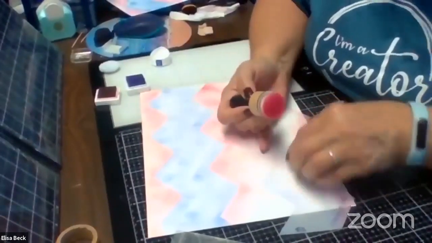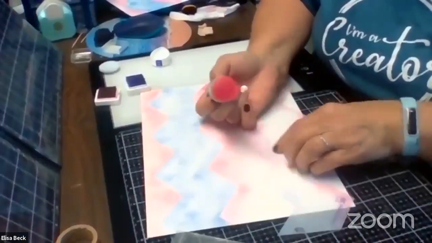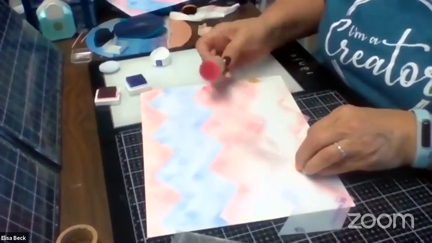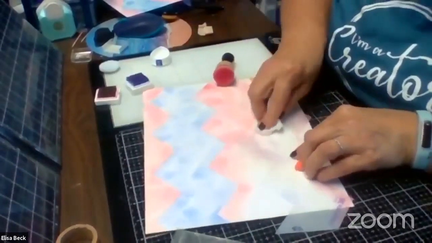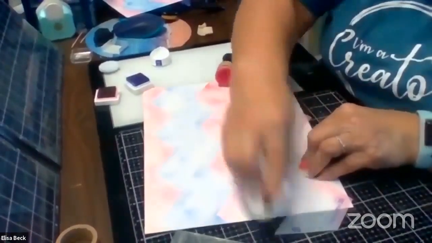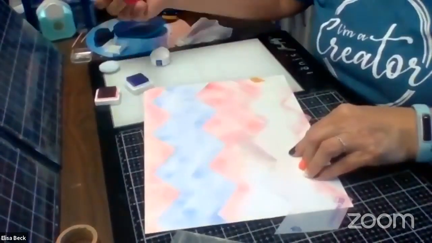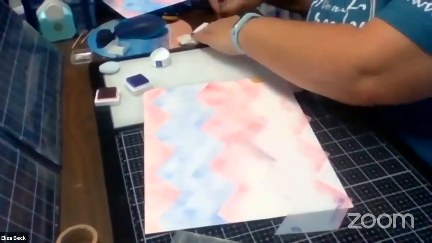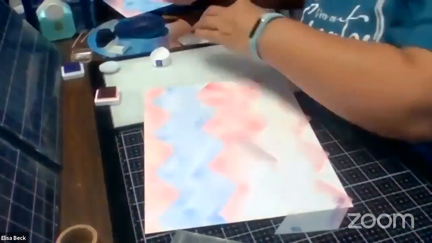And you can see where I didn't wipe all the blue off. So now I'm starting to get purple streaks. So make sure when you wipe these off in between, you get the extra color off, because now I'm getting purple in there, but that's all right. Whoops. Don't use the wrong color ink.